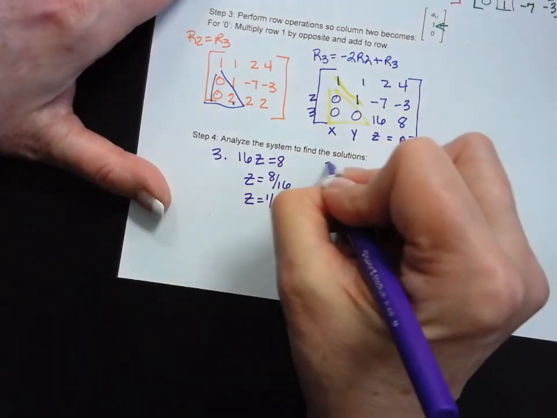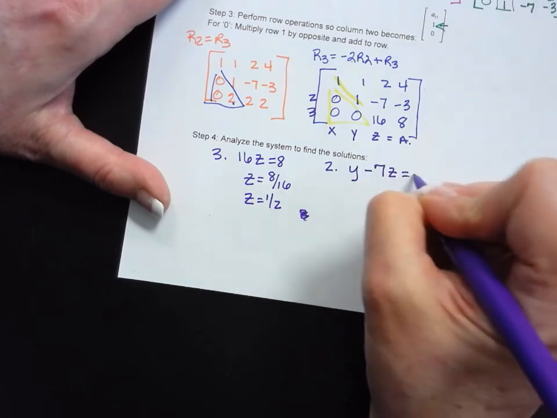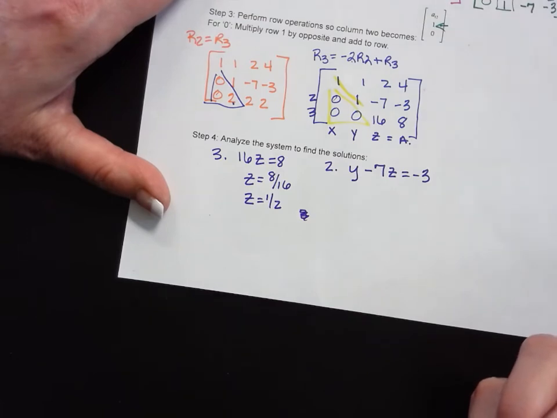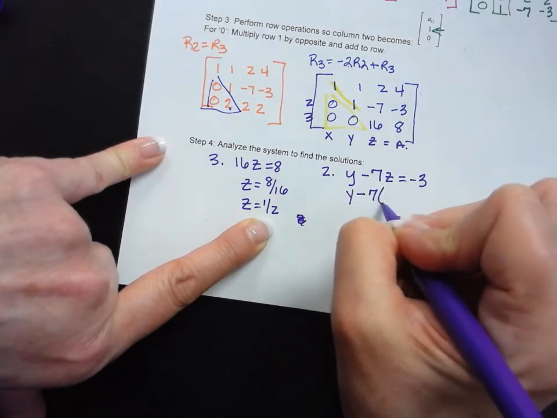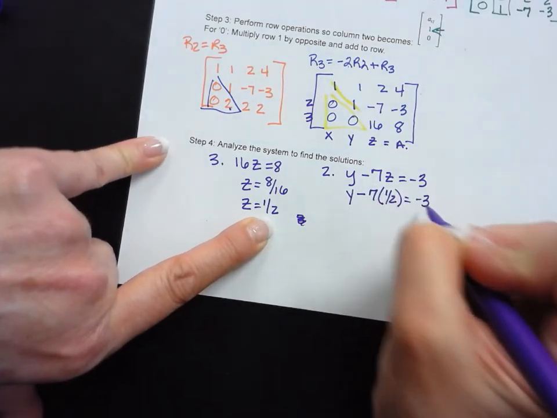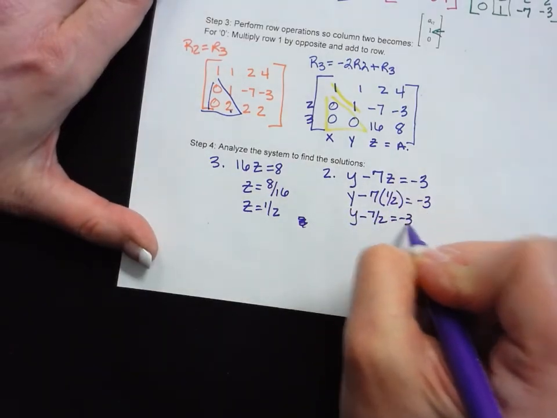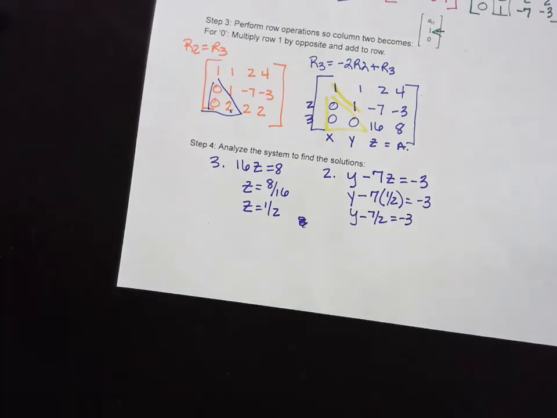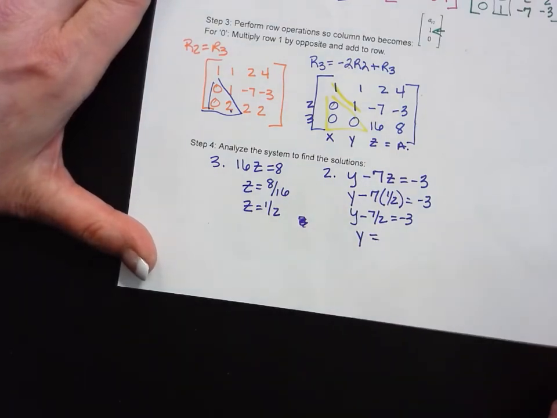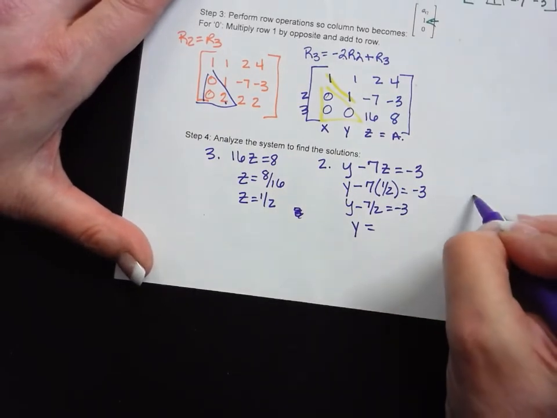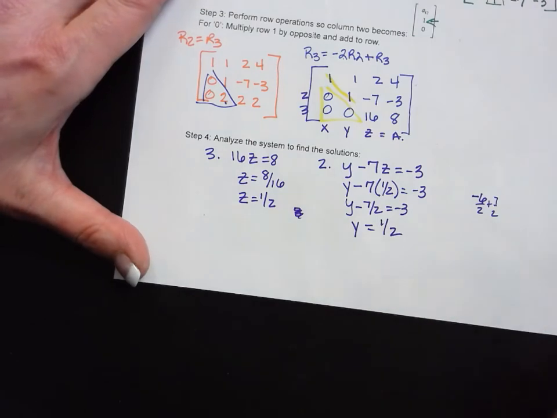Okay, equation 2 will be y minus 7z is equal to -3. But now that I know what z is, I can say y is 7 times 1/2. And then I can solve for y. So that would be -6/2 plus 7/2. So y is 1/2 too.